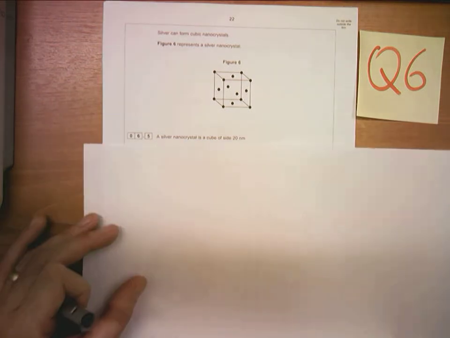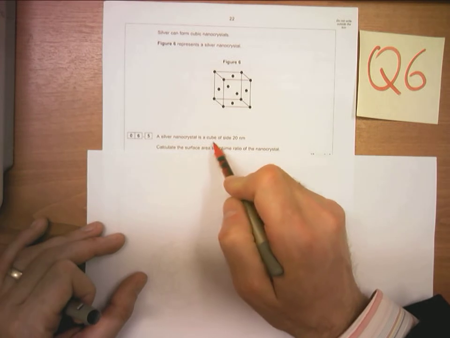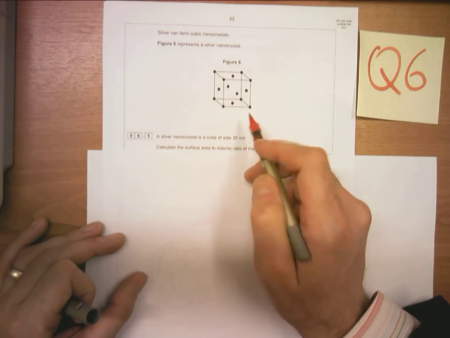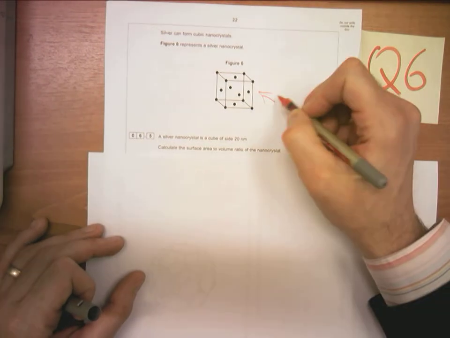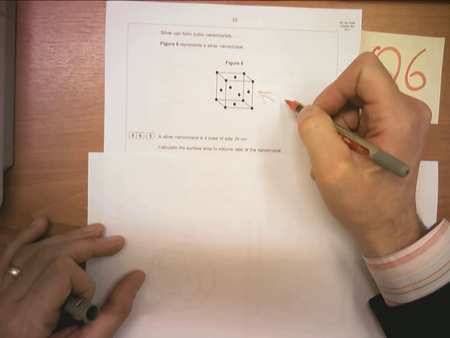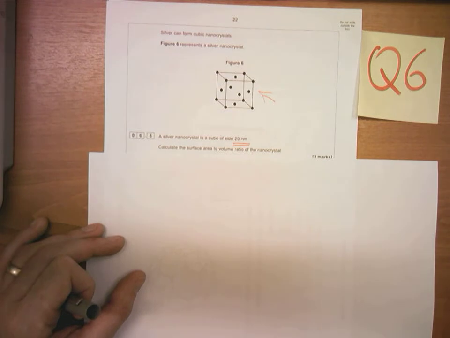Next question is about nanoparticles, and it's a calculation question. It's asking you whether you can do a surface area to volume calculation. So it says a silver nanocrystal is a cube of side 20 nanometers. Calculate the surface area to volume ratio of the nanocrystal. This here is irrelevant. It's kind of just put in to confuse you, I'm afraid. The only piece of key information is it's 20 nanometers and it is a cube.